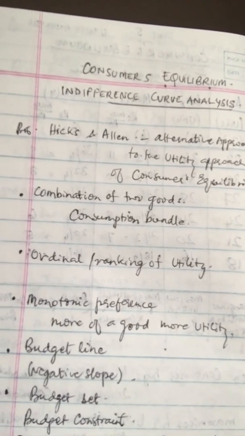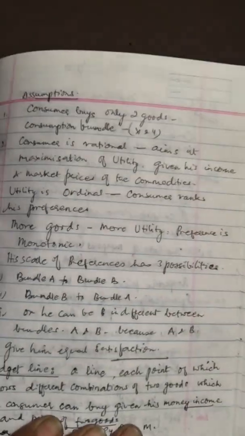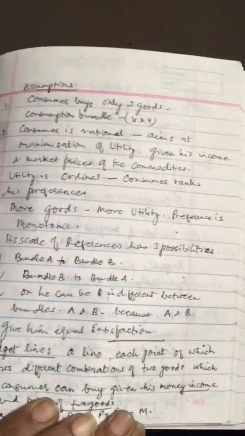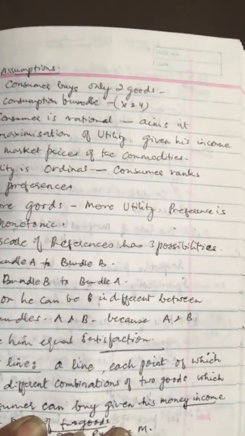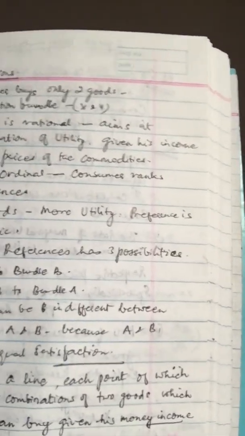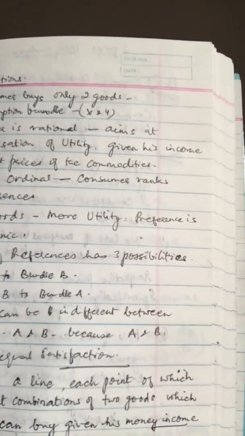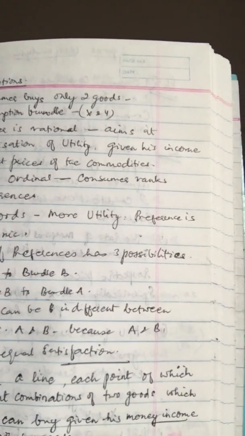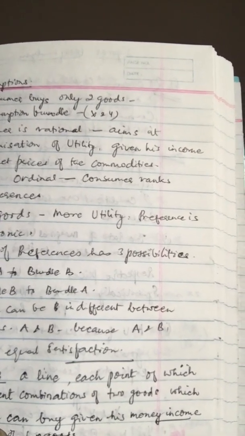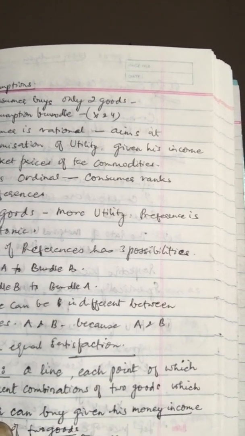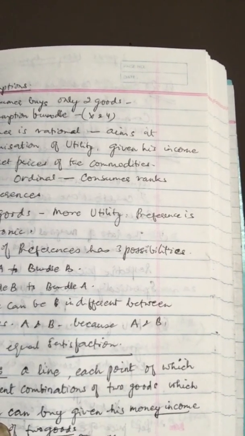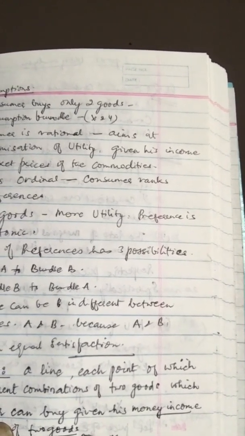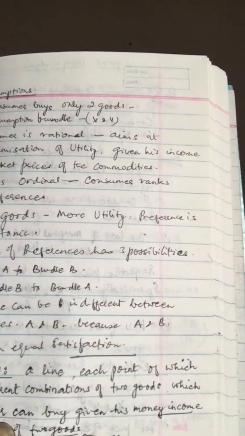So based on that, what are the assumptions? Let's go through these assumptions. Look at these assumptions as you see them. There are two goods. So there's a bundle of two goods that you have. It is assumed that the consumer buys only two goods. A combination of two goods is called a consumption bundle. And of course, the consumer is rational. So we assume the consumer aims at the maximization of utility given his income and market prices of the commodities.